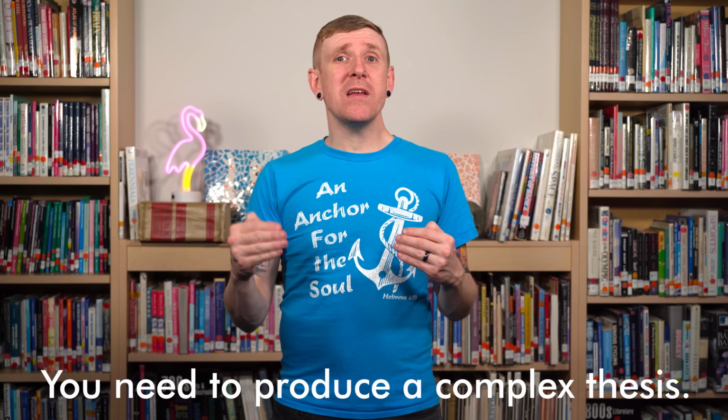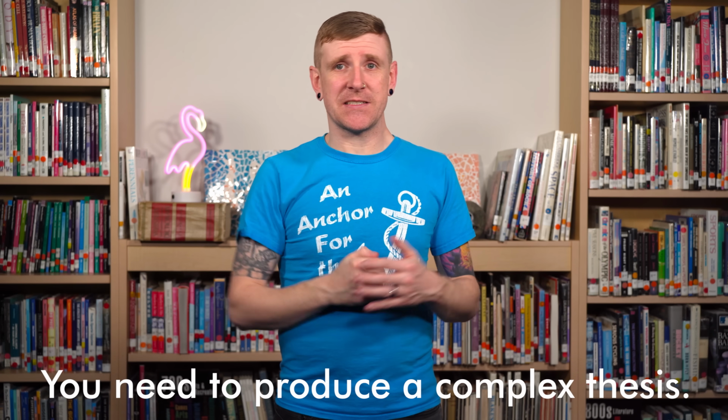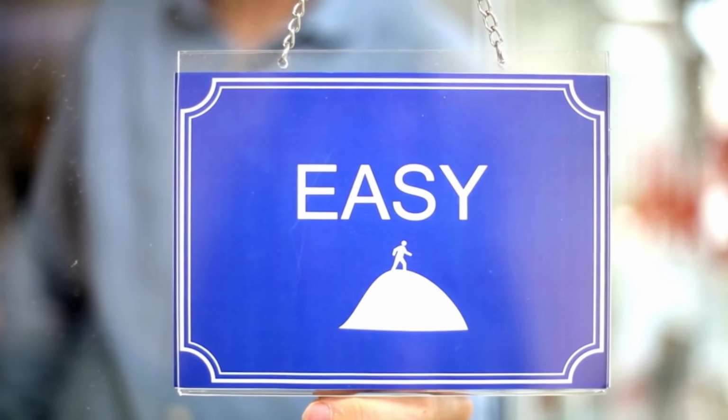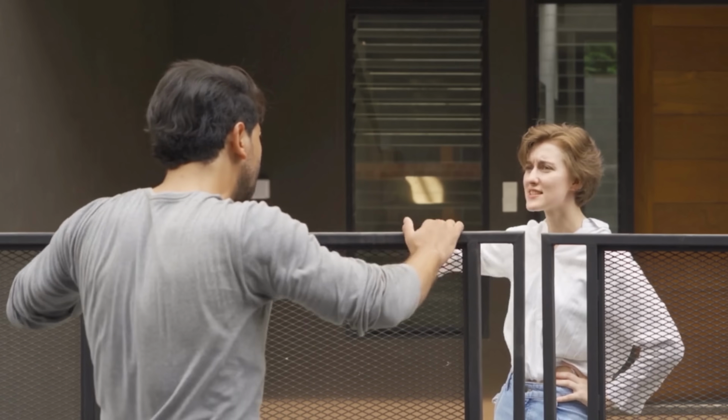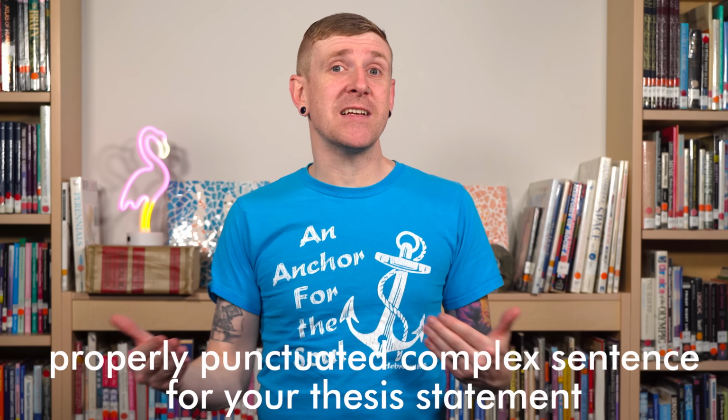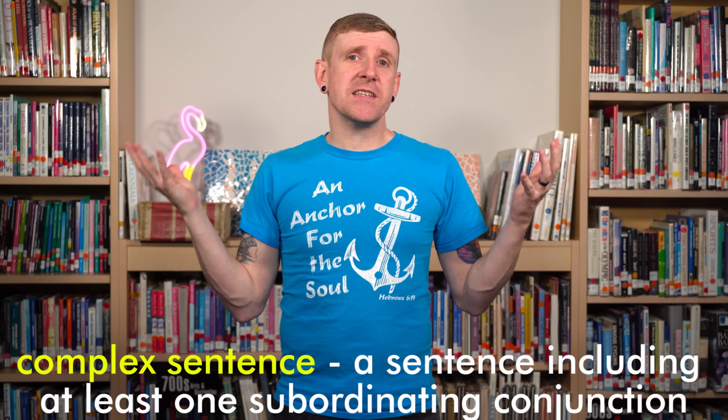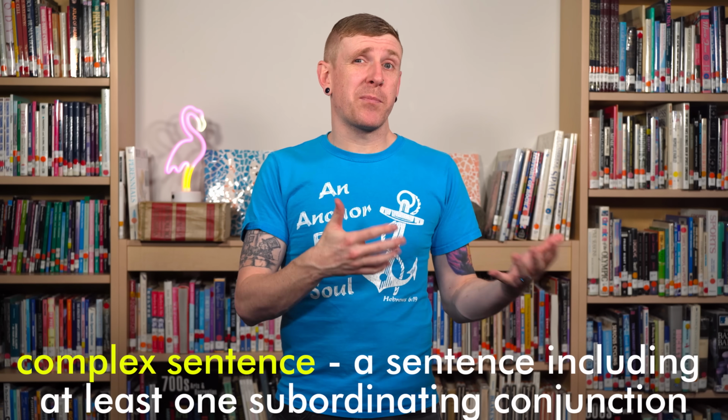Step 1, you need to produce a complex thesis. The easiest way to produce complex ideas, which can in turn become sophisticated ideas, is to have an argument that embraces complexity. The easiest way to write a complex thesis for any Lit or Lang essay is to make sure that you write a properly punctuated complex sentence for your thesis statement. Don't know what a complex sentence is? Well, it's just a sentence that includes at least one subordinating conjunction.